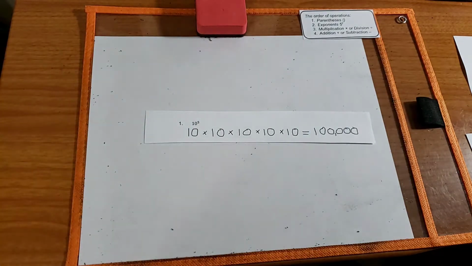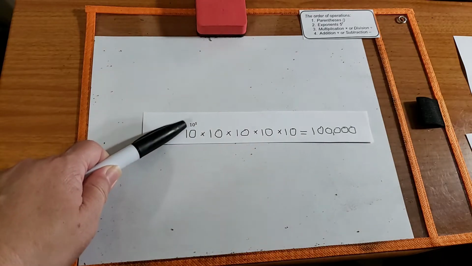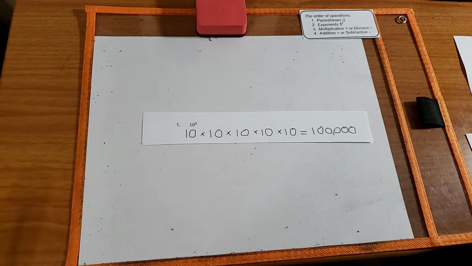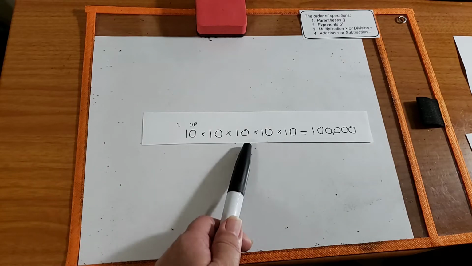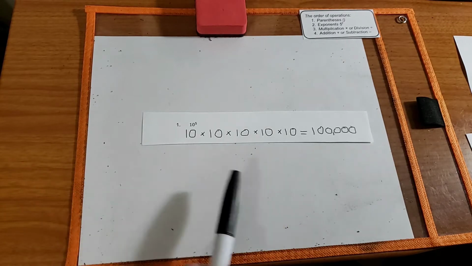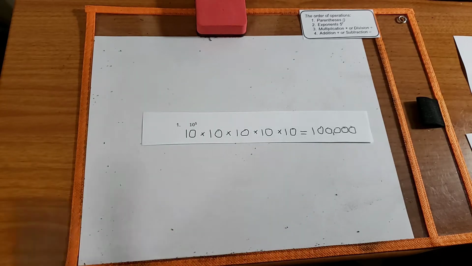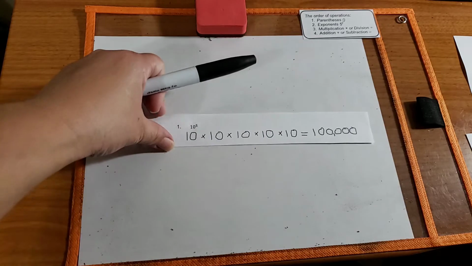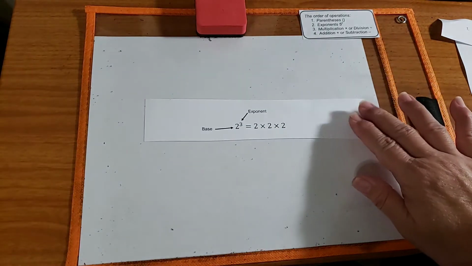So basically you multiply 10 5 times. The exponent tells you how many times you multiply the base. So it's 1 10, 2, 3, 4, 5. 5 numbers 10. If you multiply them together, you have 100,000. That's 10 to the fifth right here.